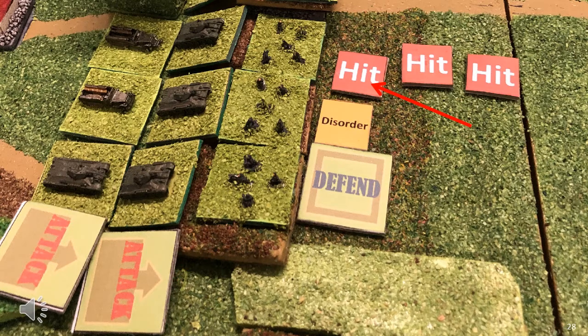Now we come to something kind of similar to casualties, hits. This indicates the number of hits that unit has suffered.